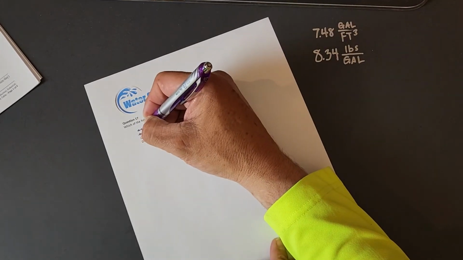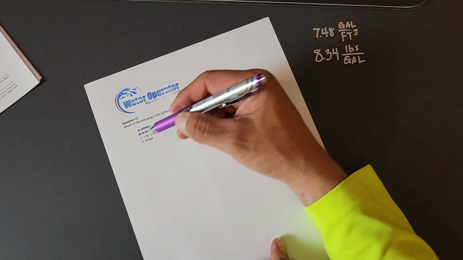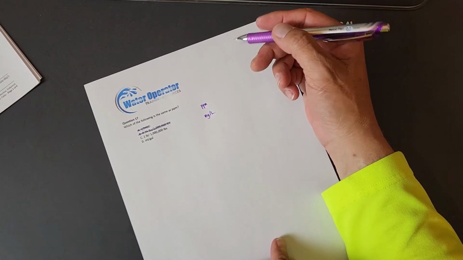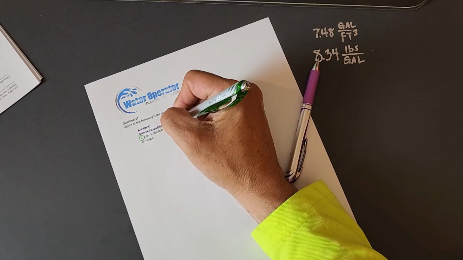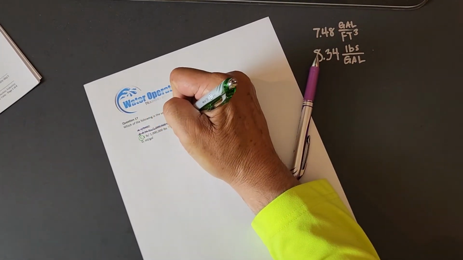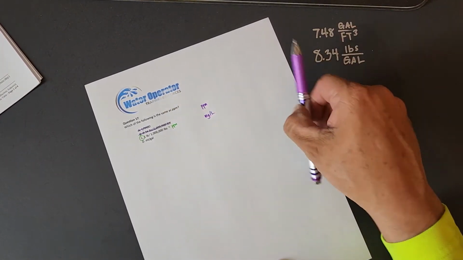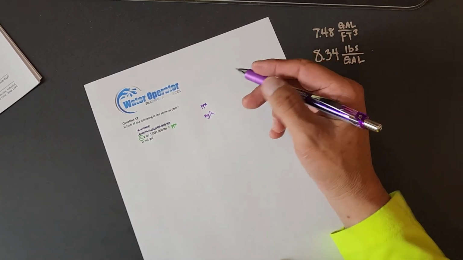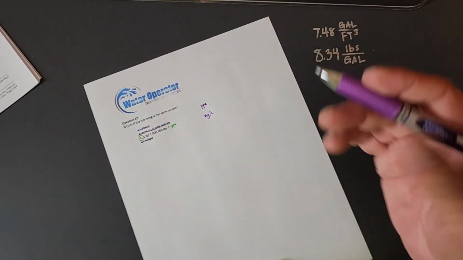So we know it's not B. Well, 1 pound to 1 million pounds, that looks like the correct answer. 1 pound to 1 million pounds is 1 part per million. And just to double check ourselves, a milliliter per gallon? No. We're going to go ahead and just X that out. The answer is C.